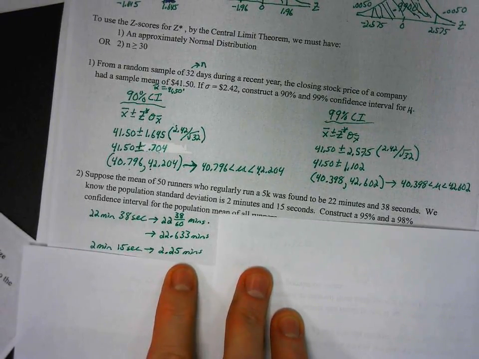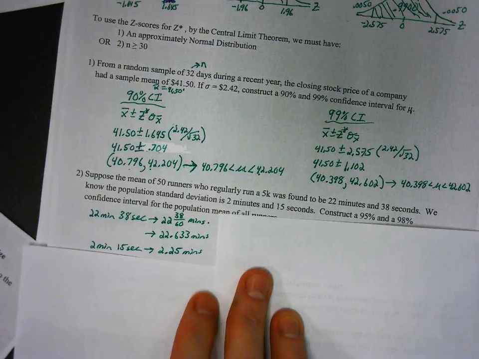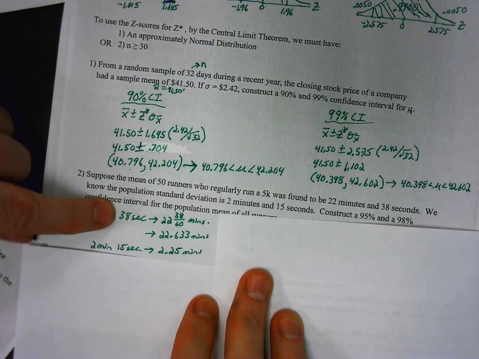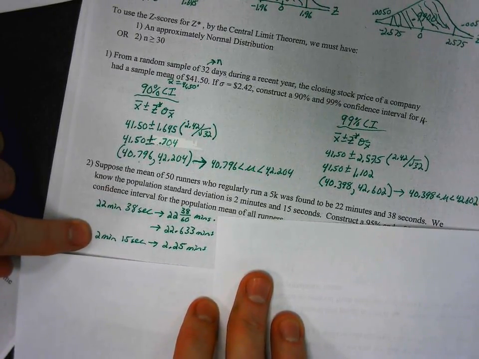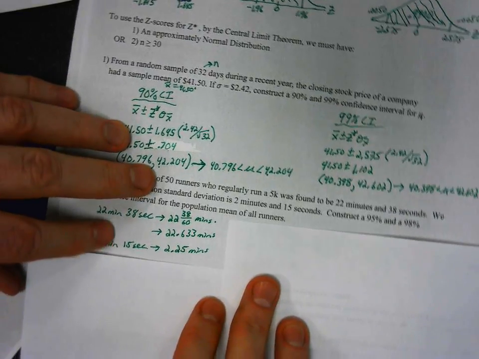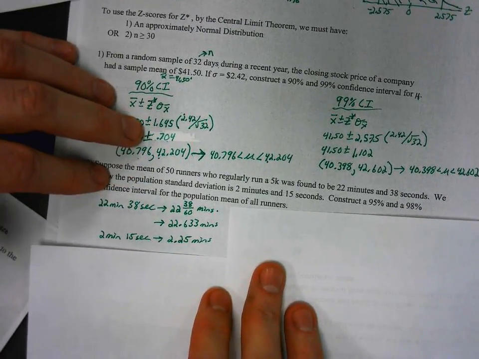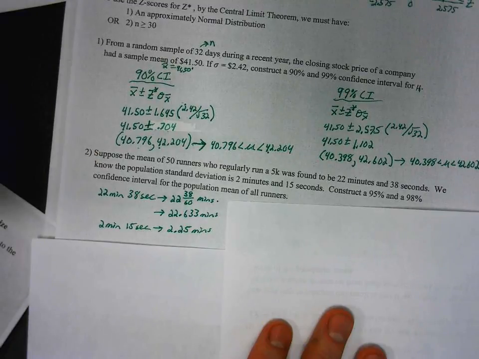Or what you could do is convert the minutes into seconds. So you do 22 times 60 and add the 38, and do 2 times 60 and add the 15. And then you could express your answer in just seconds instead of minutes. It doesn't matter which way because it wasn't specified here.